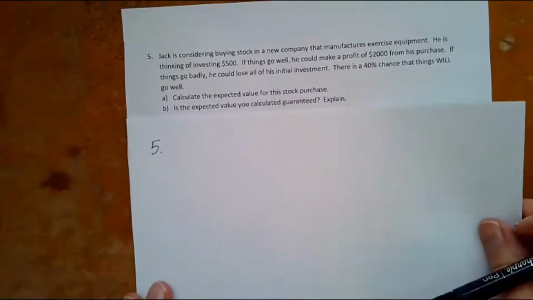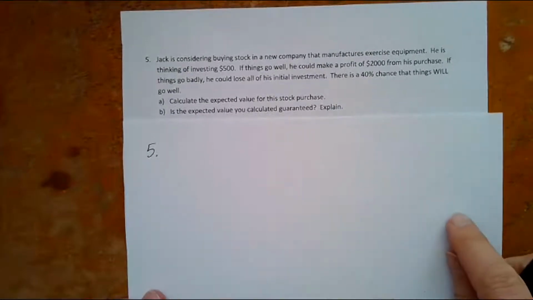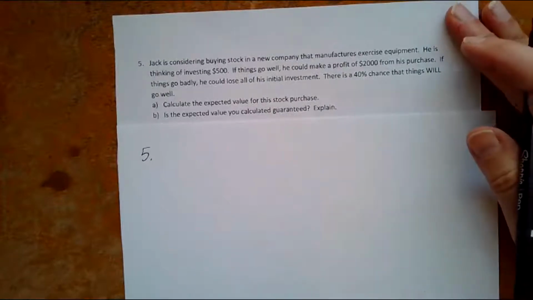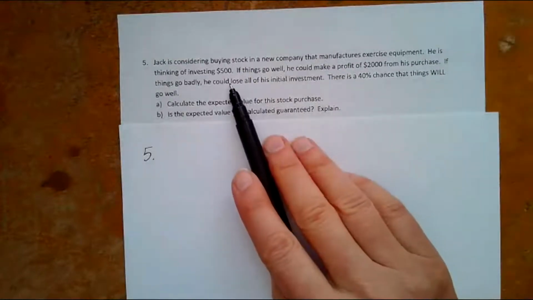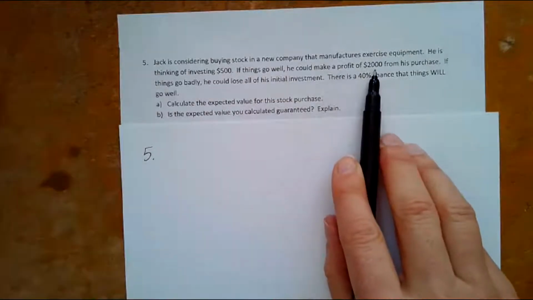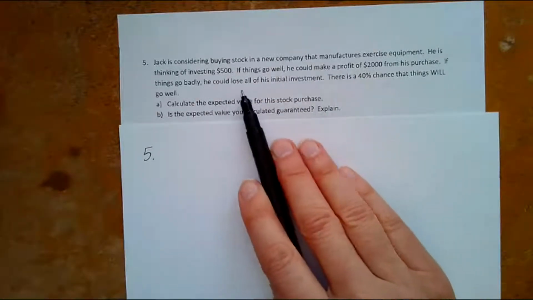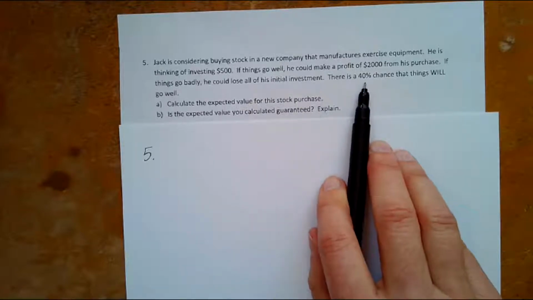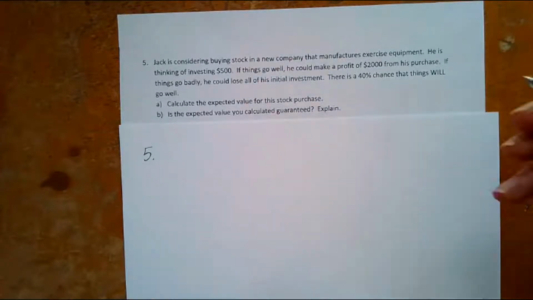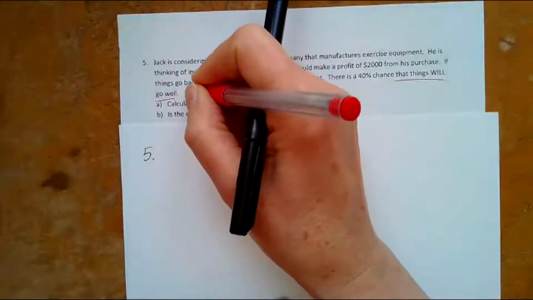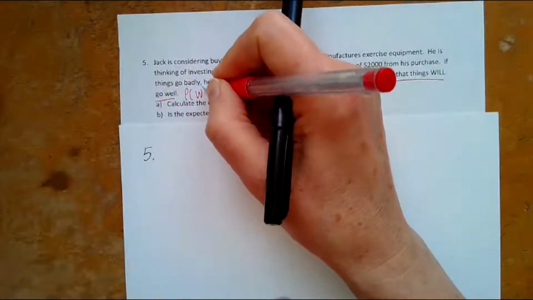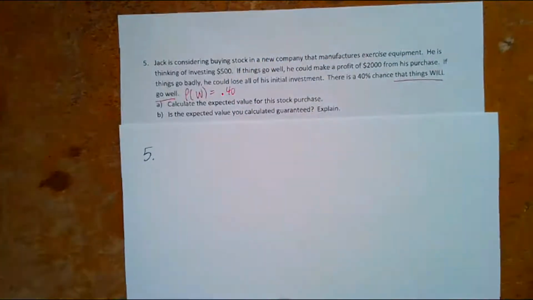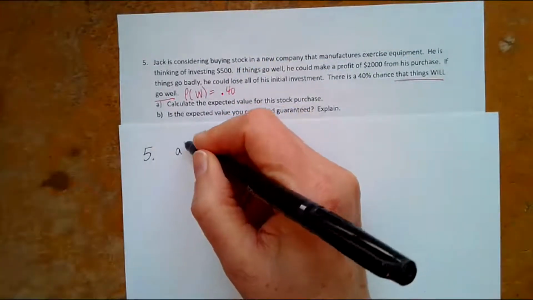Jack is considering buying stock in a new company that manufactures exercise equipment. He's thinking of investing $500. If things go well, he could make a profit of $2,000. If things go bad, he could lose all of his investments. There's a 40% chance that things will go well. Okay, so this is regarded things going well. That's the probability of winning, right? So the probability of winning would be 40 out of 100 or 0.40. All right, calculate the expected value.